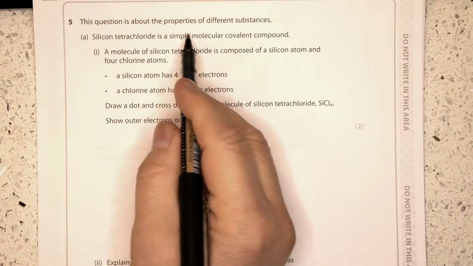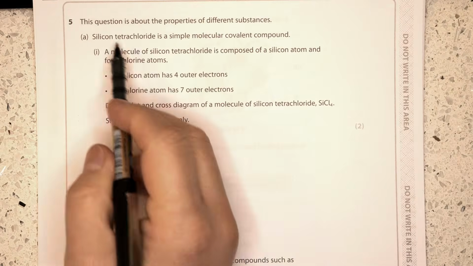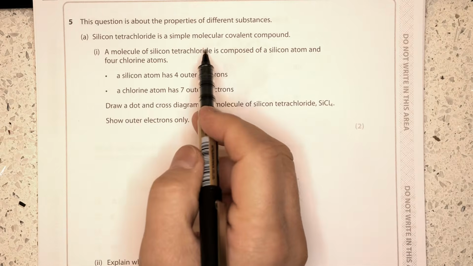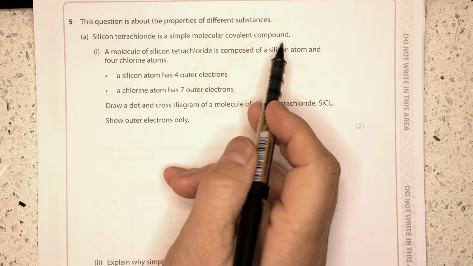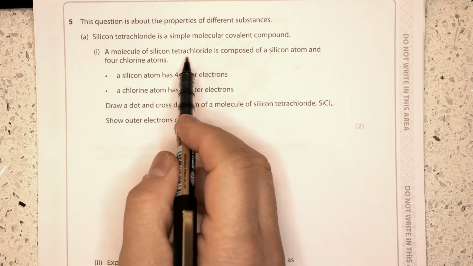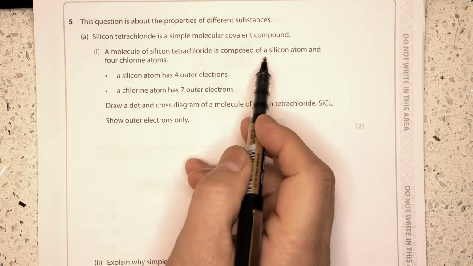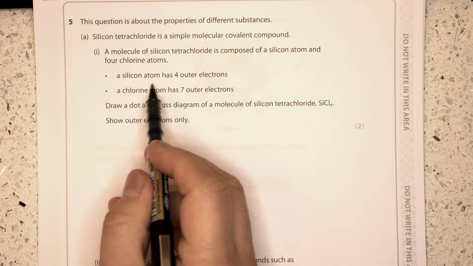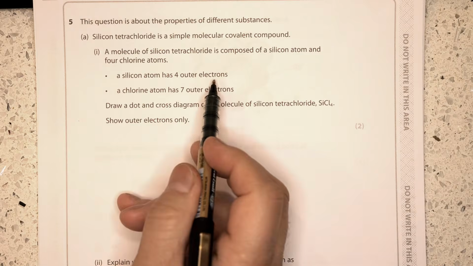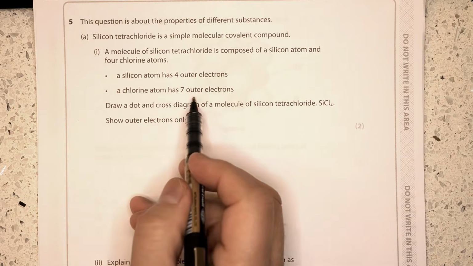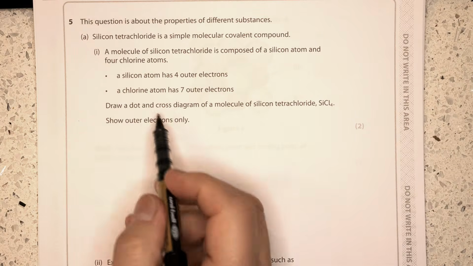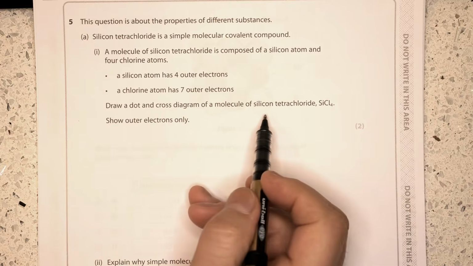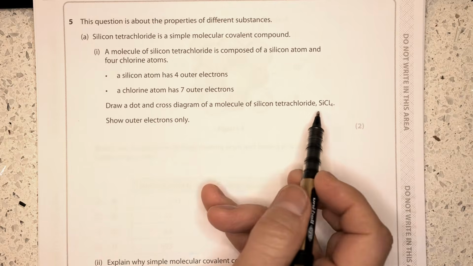This question is about the properties of different substances. Silicon tetrachloride is a simple molecular covalent compound. A molecule of silicon tetrachloride is composed of a silicon atom and 4 chlorine atoms. A silicon atom has 4 outer electrons and a chlorine atom has 7 outer electrons. Draw a dot and cross diagram of a molecule of silicon tetrachloride.